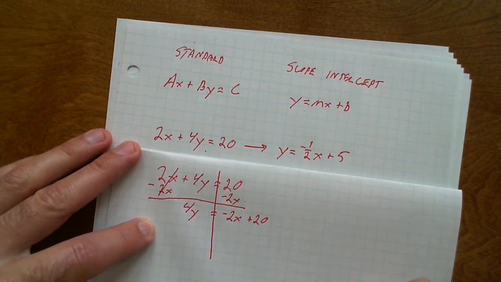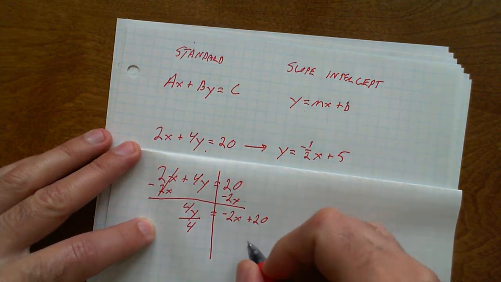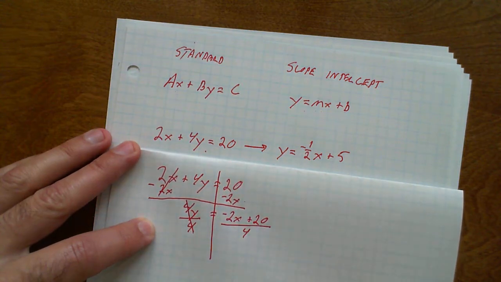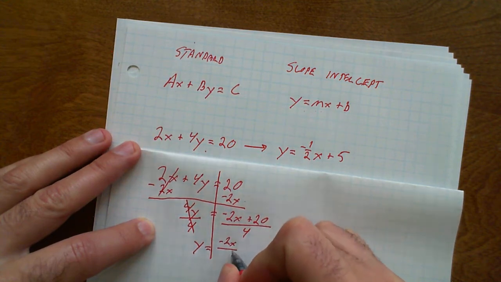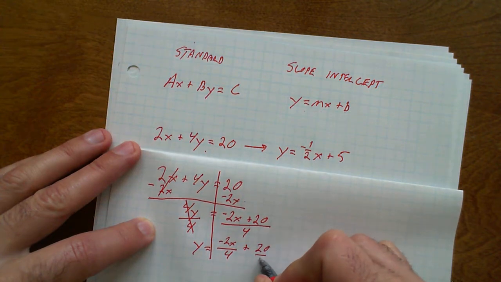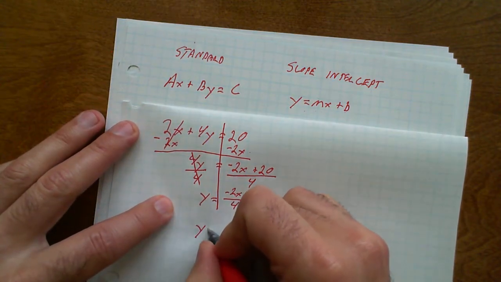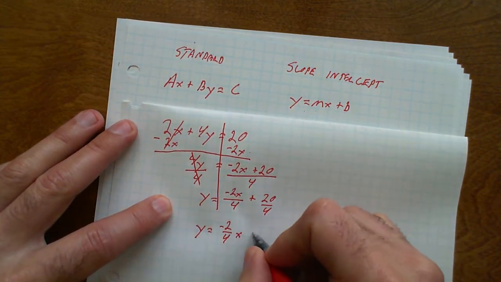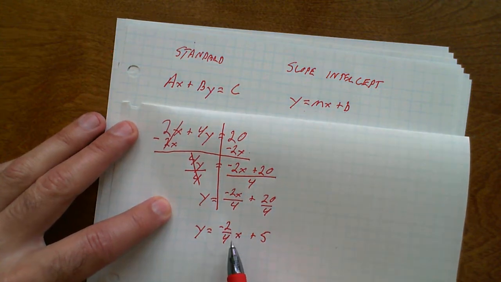Now how do I get the y by itself? Well, I'm going to divide by 4. Now because I divided by 4 there, I have to divide everything over here by 4, and this cancels out to 1. It goes away. What do I have over here? y equals negative 2x divided by 4 and 20 divided by 4. Now, negative 2x divided by 4, we can write this as negative 2 over 4 x, plus 20 divided by 4 is 5.